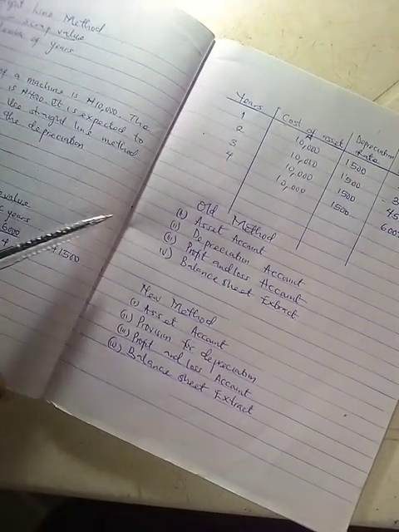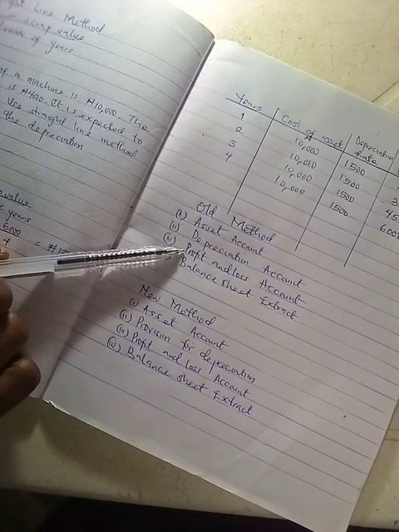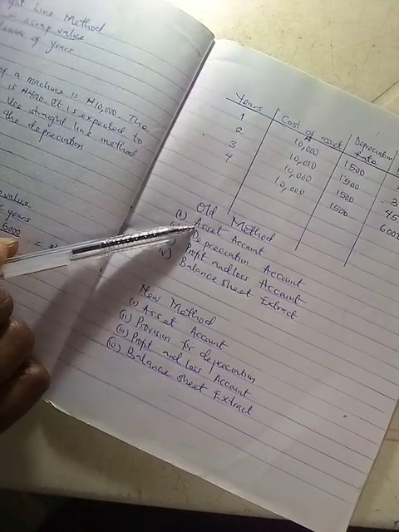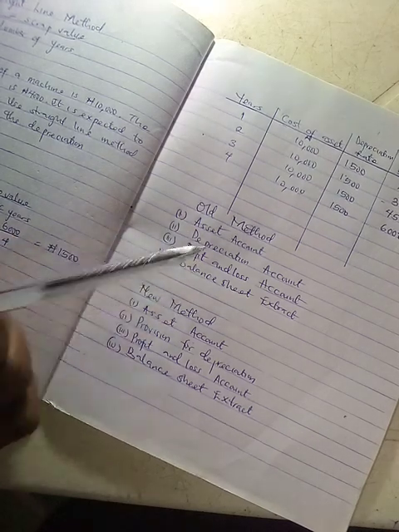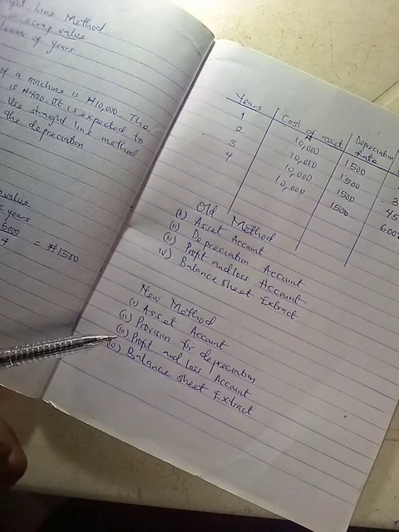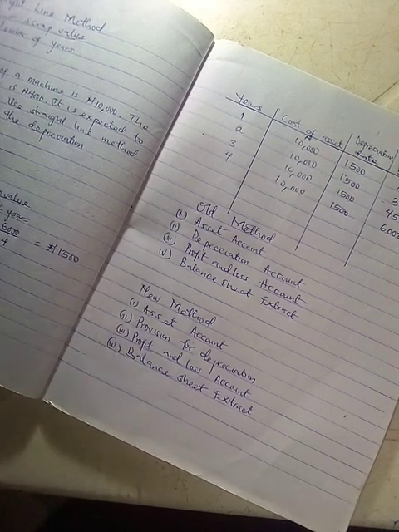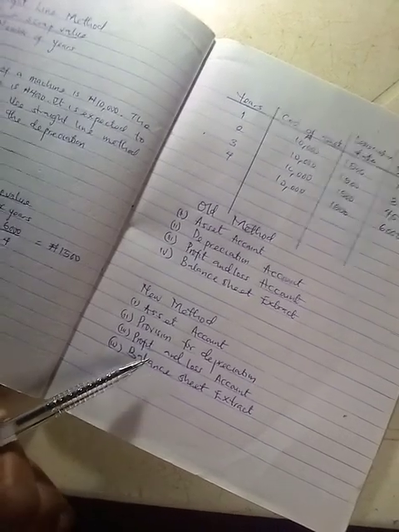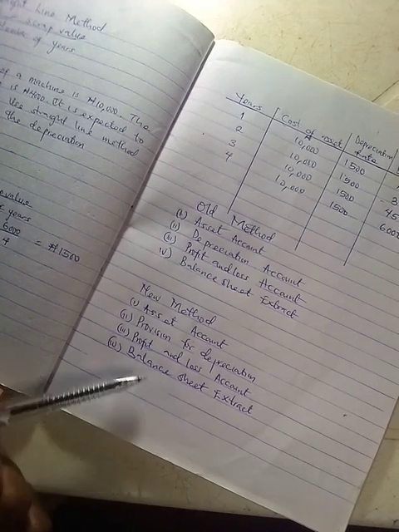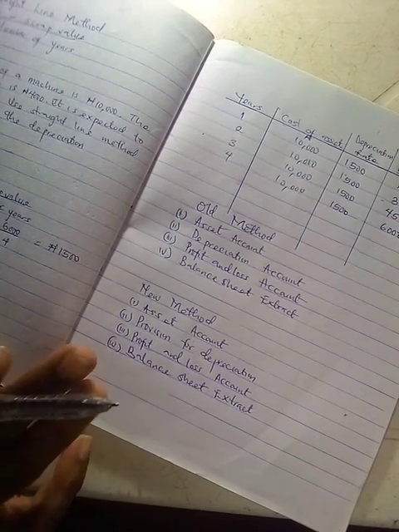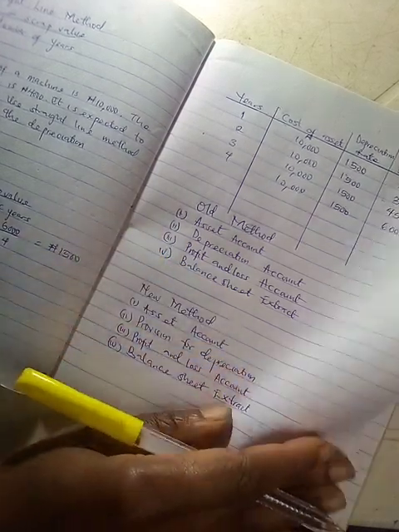So if you are to use the old method, these are the questions that they are going to ask. Once you see a question where they ask you to calculate the depreciation rate and to prepare asset accounts, depreciation accounts, profit and loss accounts, and balance sheets, that means you are using the old method. And when you see a question where they ask you to prepare the asset account, provision for depreciation accounts, profit and loss account and balance sheets, you are using the new method. So now we are going to use the old method first.